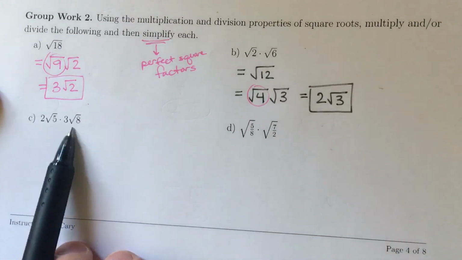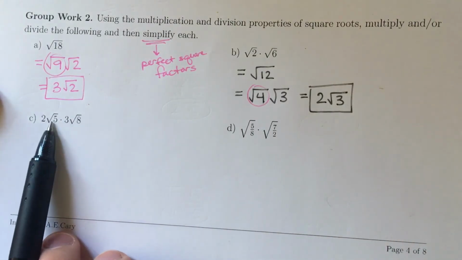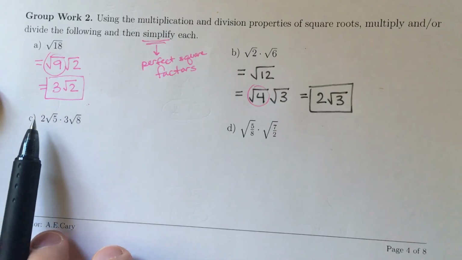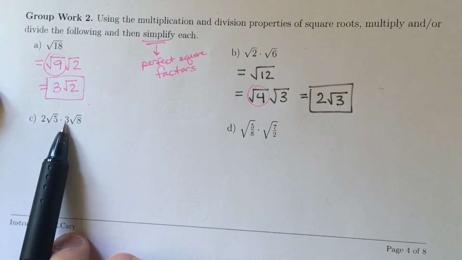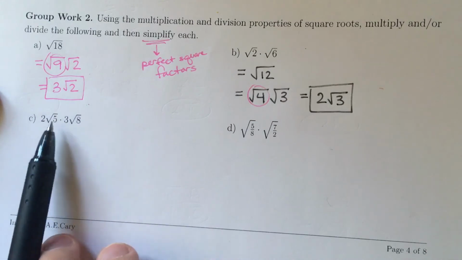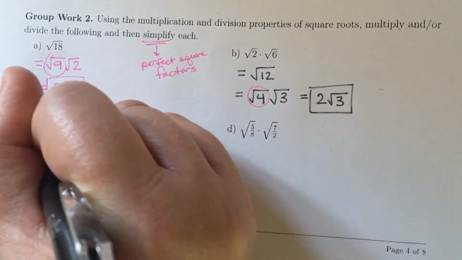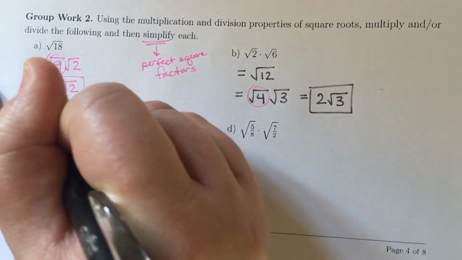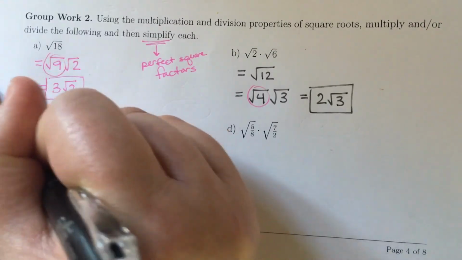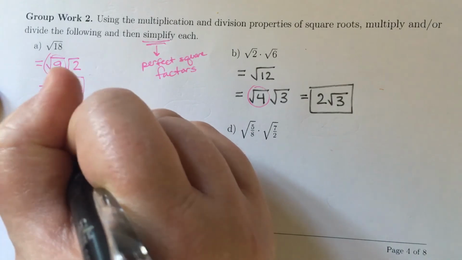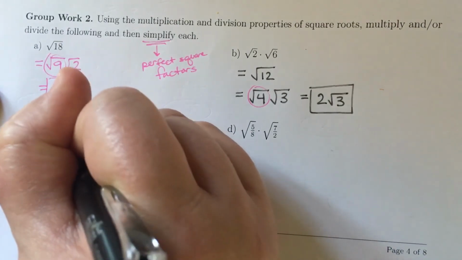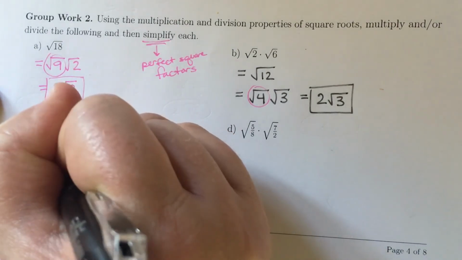All right, let's do one with these coefficients out front, because remember, square roots multiply by square roots. Numbers out front, coefficients, multiply with other coefficients, but we can't combine non-square roots with square roots. So what I'm going to do, I'm just going to rearrange it, because I'm going to do the 2 times the 3 and get 6, and then the square root of 5 times square root of 8 and get square root of 40.